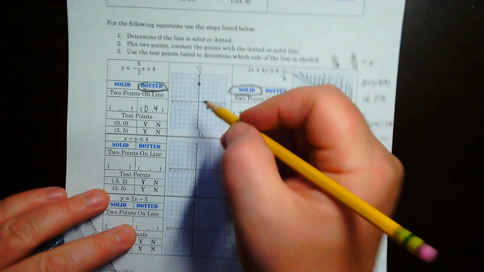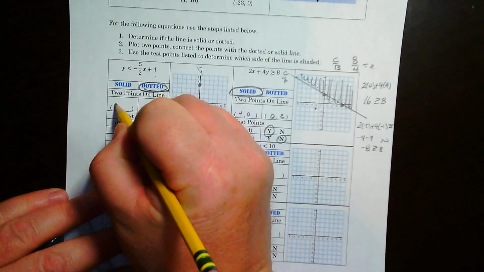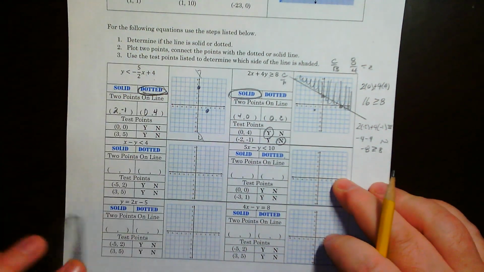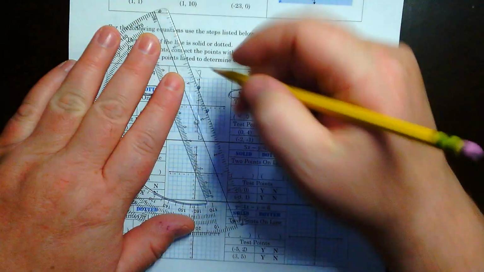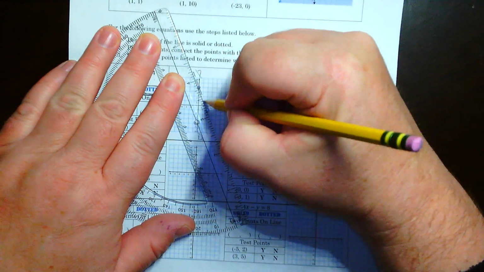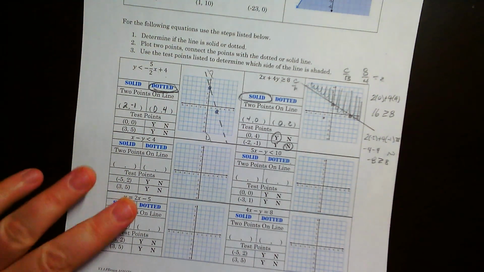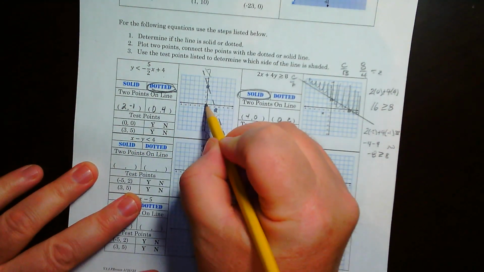Now, we have our 2 points. This looks like it's 2, negative 1. All right. And we have a dotted line this time. So you get 2 points, figure out if it's solid or dotted, and then you figure out, do you shade it above or do you shade it below? So we have a test point 0, 0, which is right there.